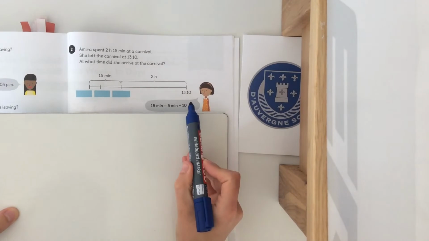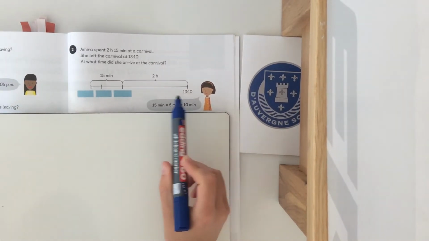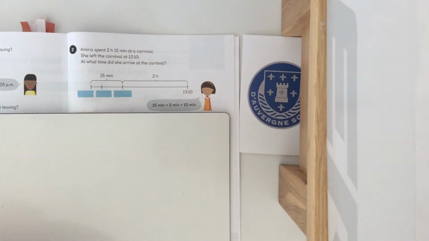So if we're jumping backwards here from 13:10, take away 2 hours. So 13:10, what's that in the 12-hour time?